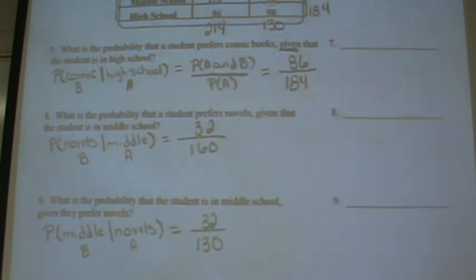Does anybody have any questions? So are those the answers, or is that what you're writing on the line? Yeah, that's what you're going to write on the line, because it's just asking for unreduced fractions for those answers. And we're done.